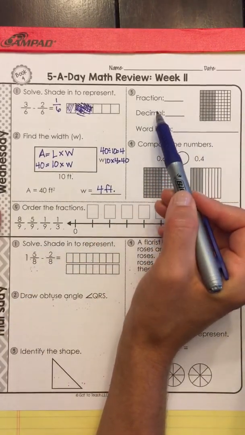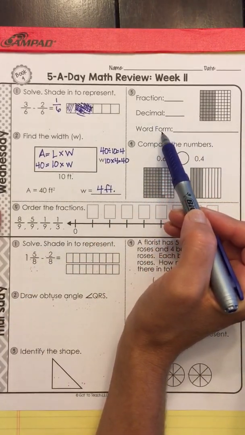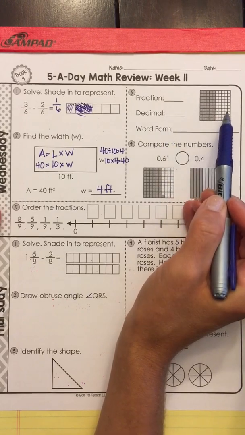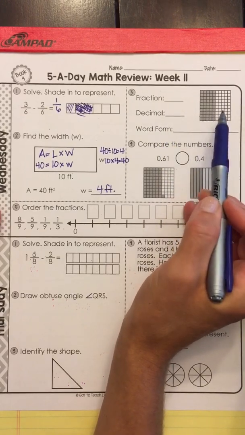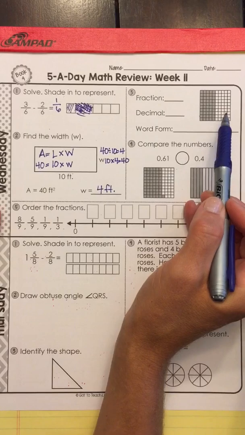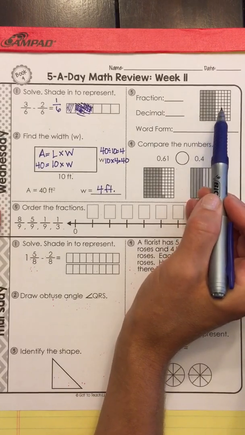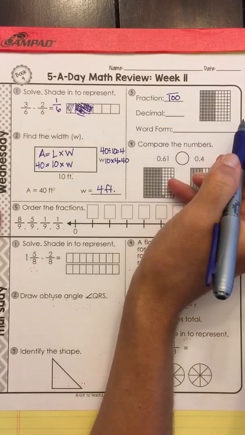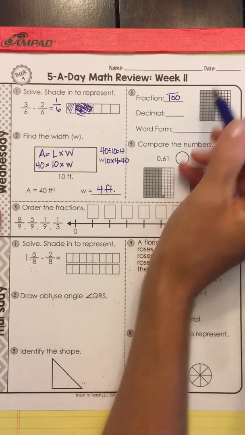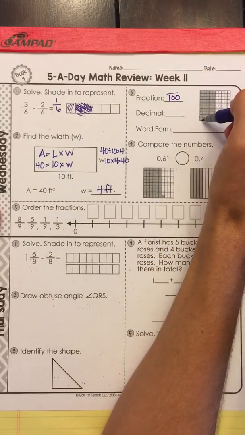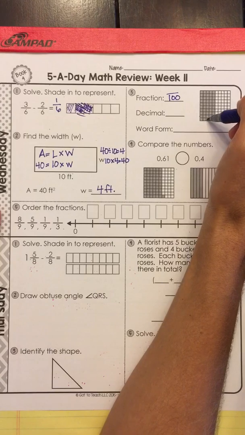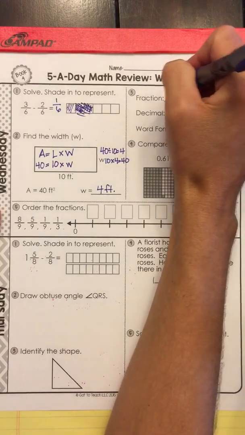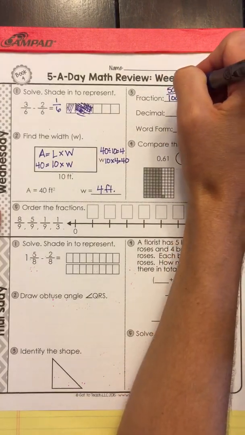All right, the next one, we're going to look at the model. We will write a fraction, a decimal, and what it would be in word form. All right, so the fraction. First, we need to know how many parts we have. That's going to be our denominator, the total number of parts. This whole has been cut into hundredths. Okay, now how many hundredths have been shaded? So I know that this is 10 going down, so I'm just going to do some skip counting. So that's 10, 20, 30, 40, 50. So 50 hundredths.